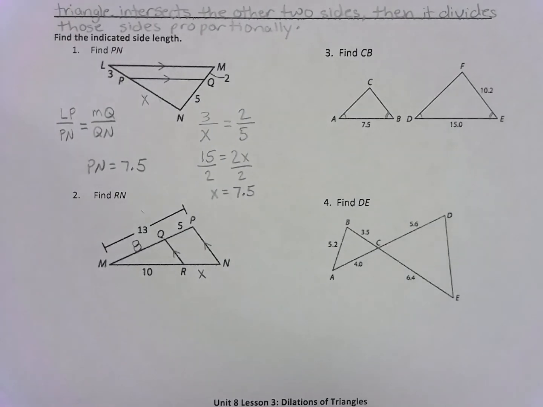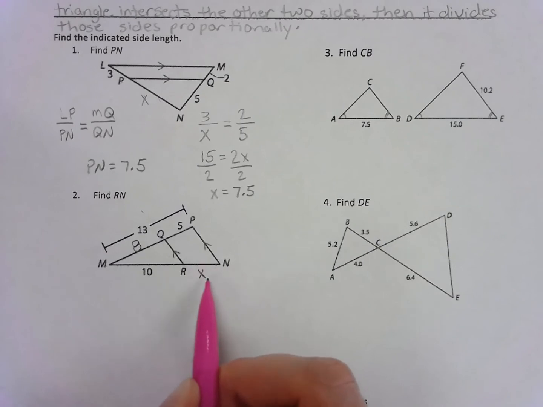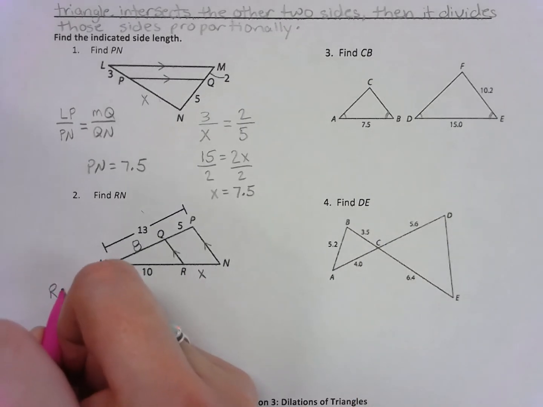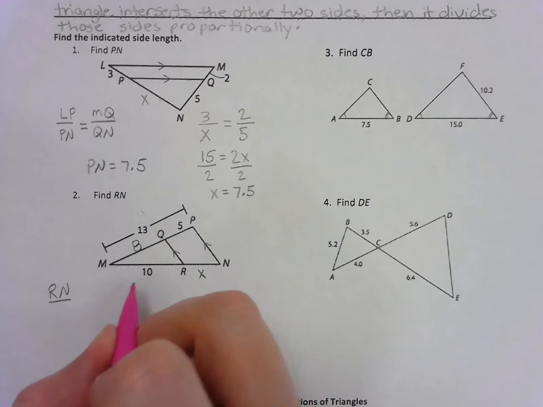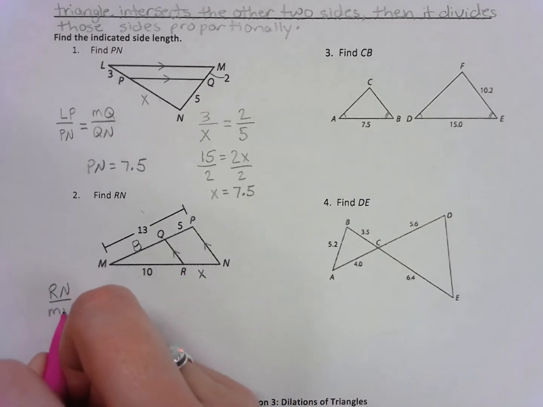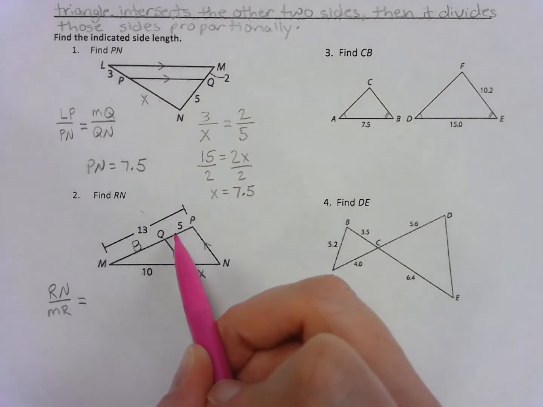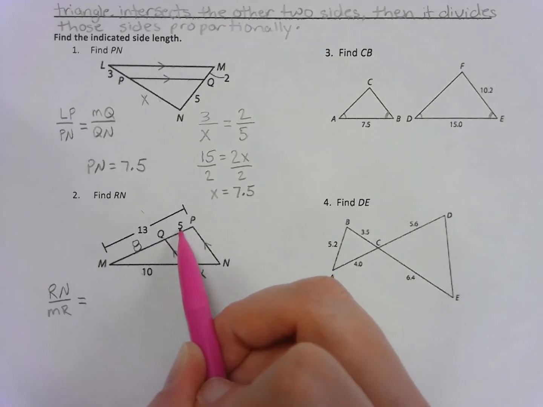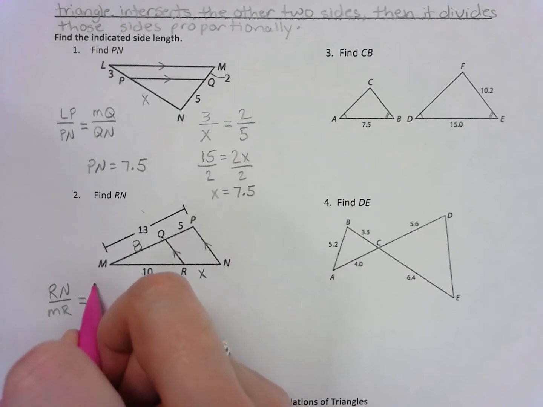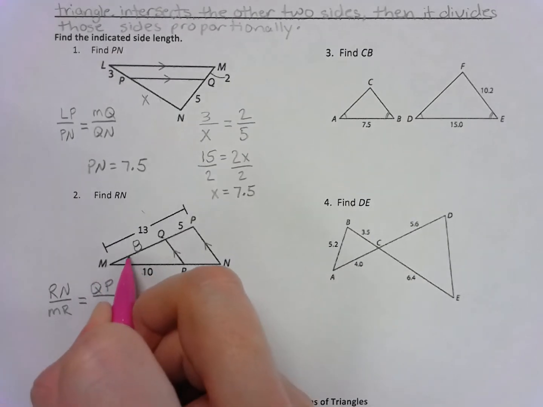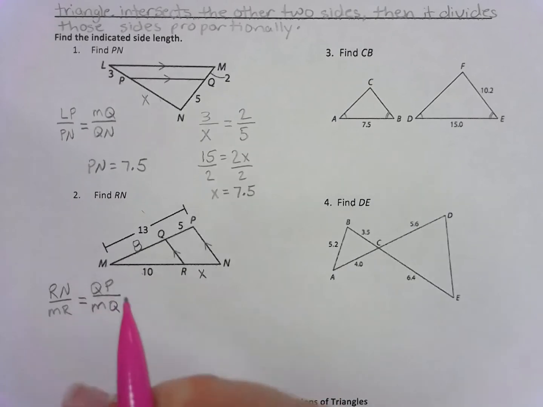So set up your ratio. I most times like to start with my unknown. So RN is what we're trying to find to the MR. Because I started on the right hand side and then went to the left of that side of the triangle, we'll need to do the same with the other side of the triangle. Start to the farthest right hand side. So QP to MQ. Always stay consistent with your ratios when setting up those proportional equations.